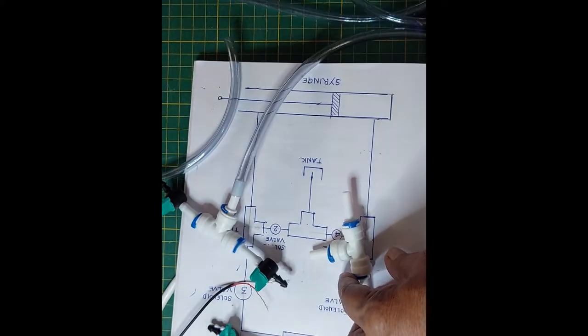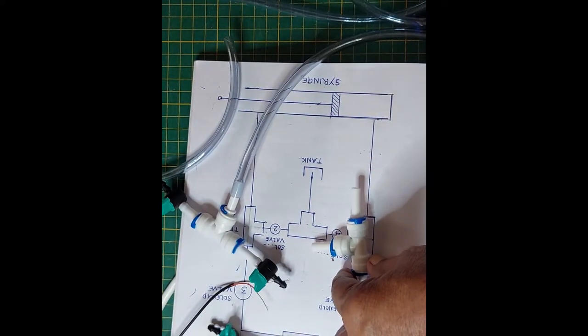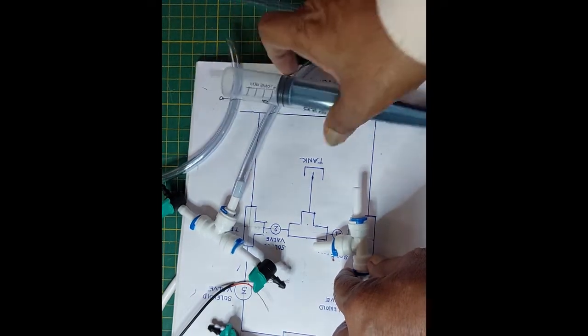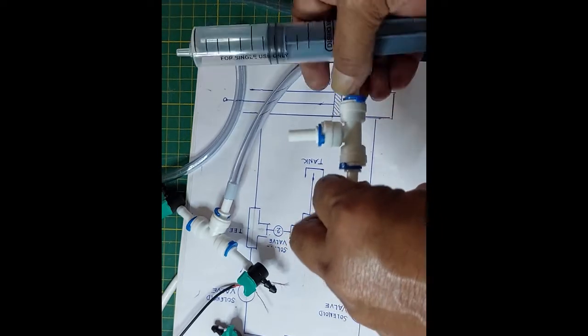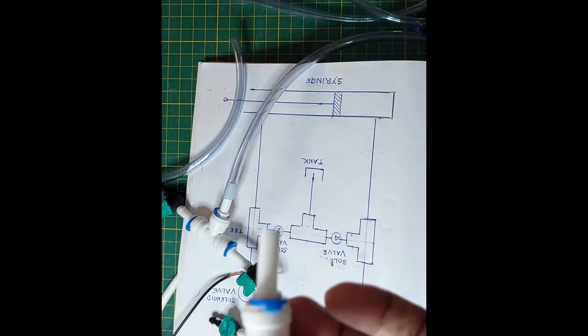So like this. So it will be like that. So one goes to the cylinder, one goes to the pump outlet. We have to make one more set.